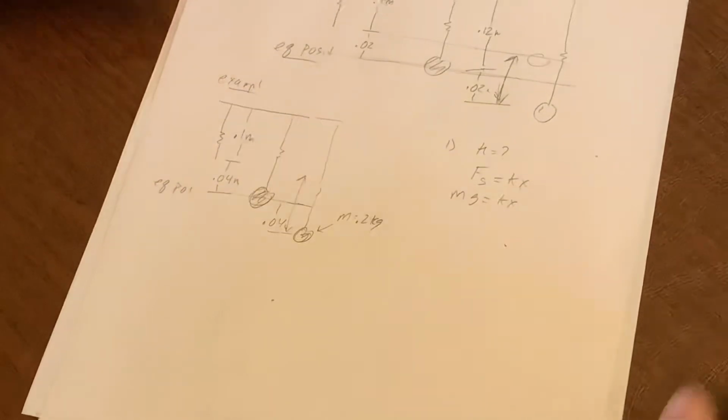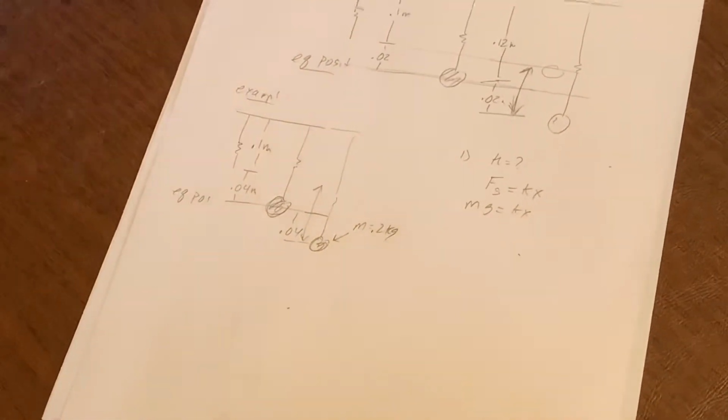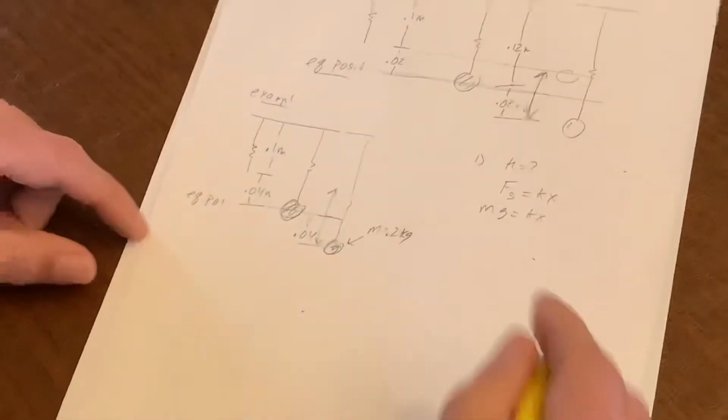Just to let you know, paper here is scarce at my house right now, so I'm going to ignore units right now. We really shouldn't do that. For right now, we're just going to ignore those.